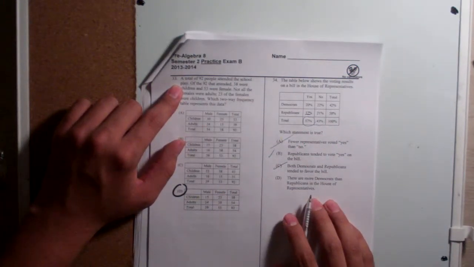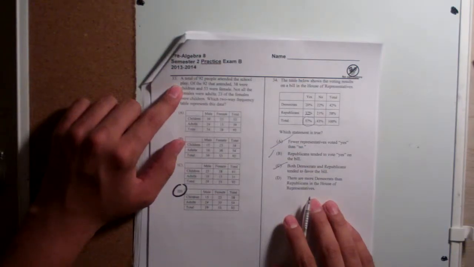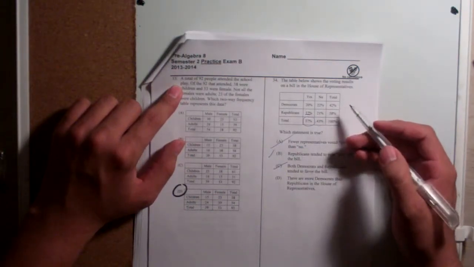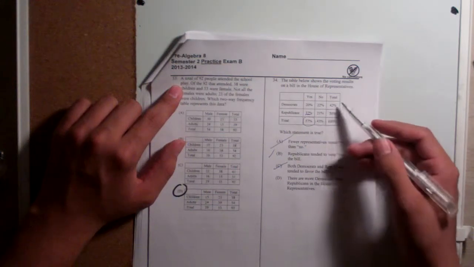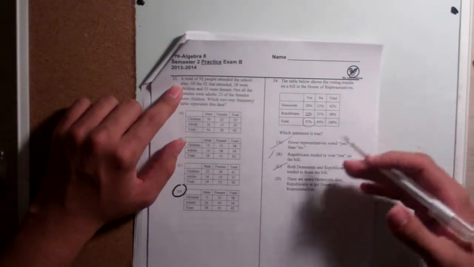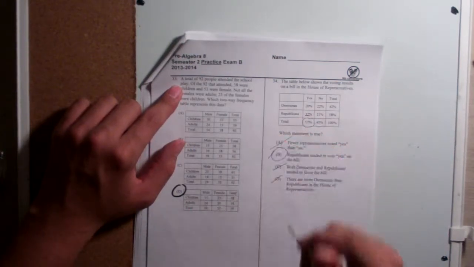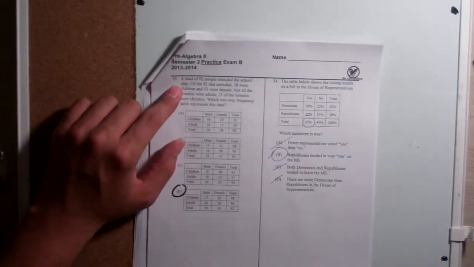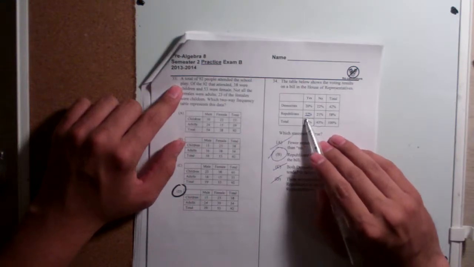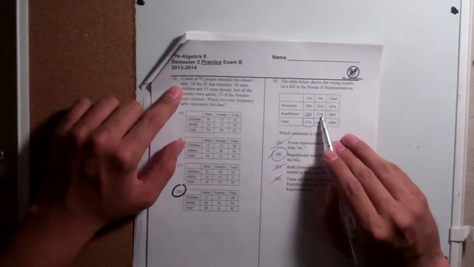And there are more Democrats than Republicans in the House of Representatives. We can't quite say that because we're not given the frequency or how many people are in here, right? I don't know how many Republicans, Democrats, or total representatives we have, so that is false. So our true one is yes. Republicans tended to vote yes because there was a majority, 37, as compared to the Republicans that said no, which is 21.